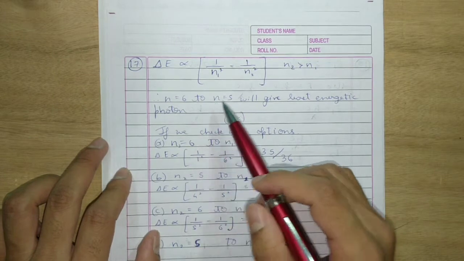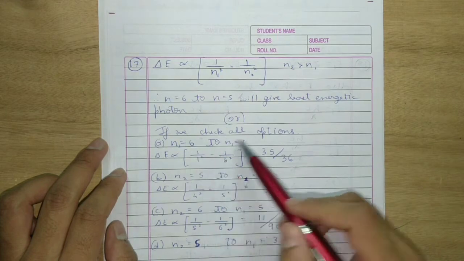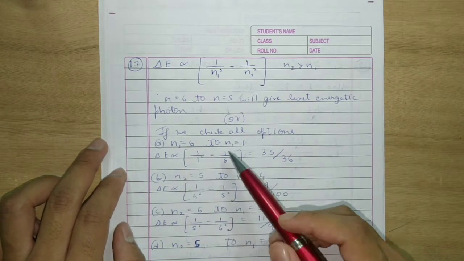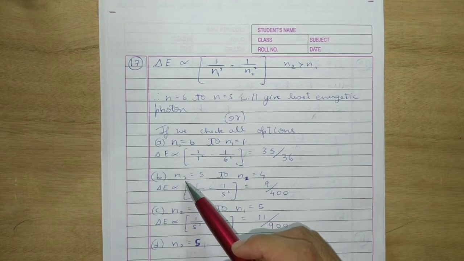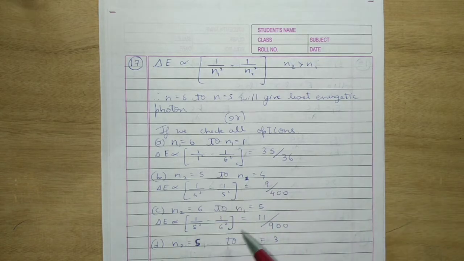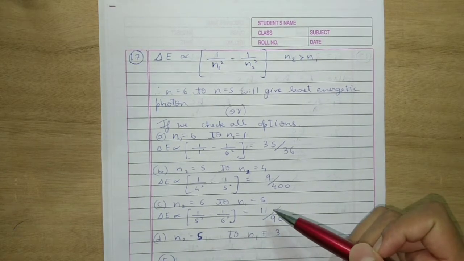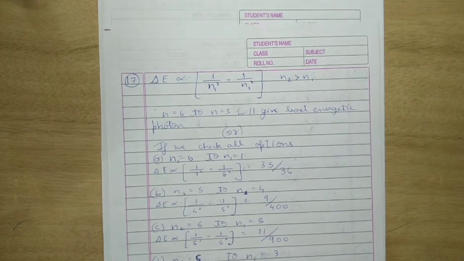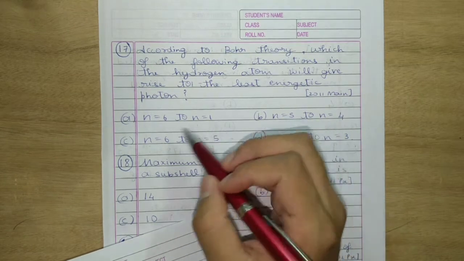Here n is equal to 6 to n is equal to 5 will give the least energetic photon, or else we can check all the options. For the first option, n2 is equal to 6 and n1 is equal to 1. If we solve, we get 35 by 36. For option B, n2 is 5, n1 is 4. If we solve, we get 9 by 400. For option C, we get 11 by 900. And for option D, n2 is equal to 5 and n1 is equal to 3. So the least energy will be 11 by 900, the least energy photon. So from n2 is equal to 6 to n1 is equal to 5, option C.